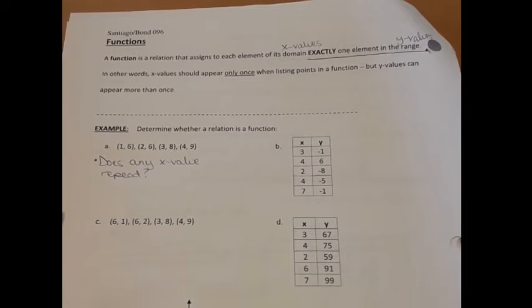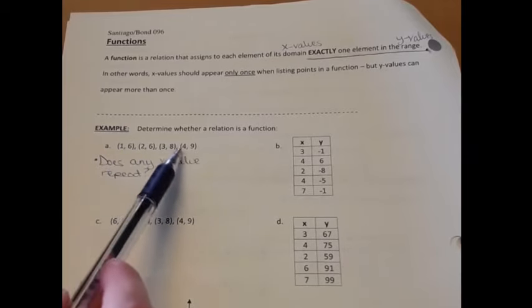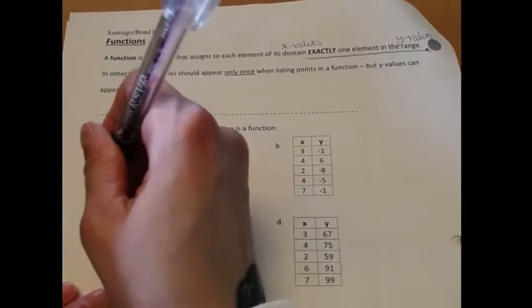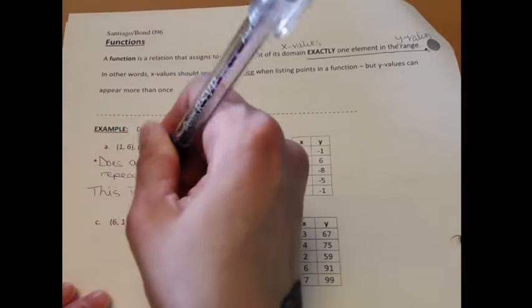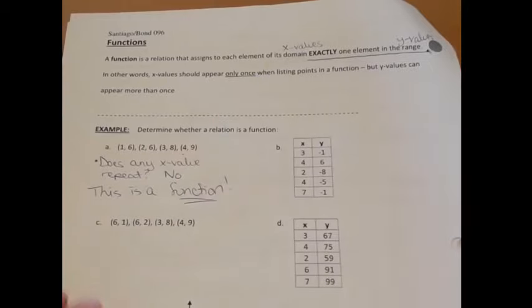So in our domain, we have a 1, a 2, a 3, and a 4, and none of those numbers repeat. So because our answer is no, we can say this is a function. Okay, because the x values do not repeat, this is a function.